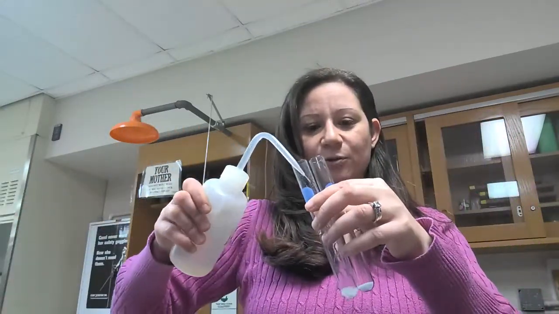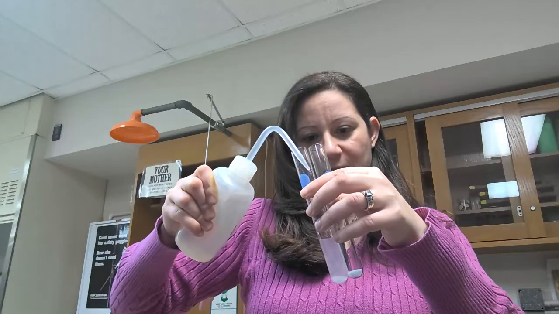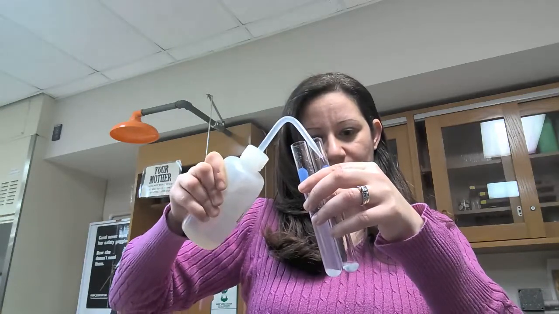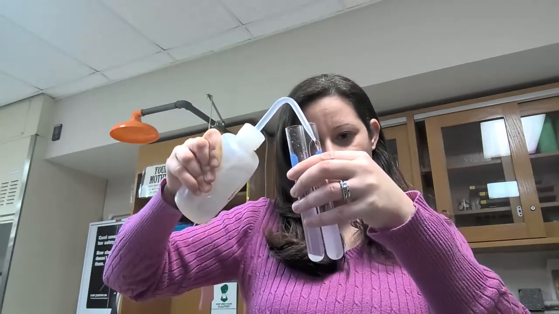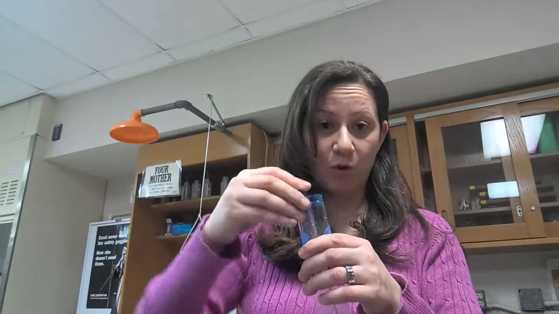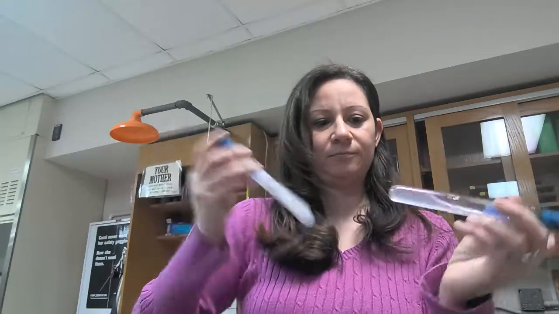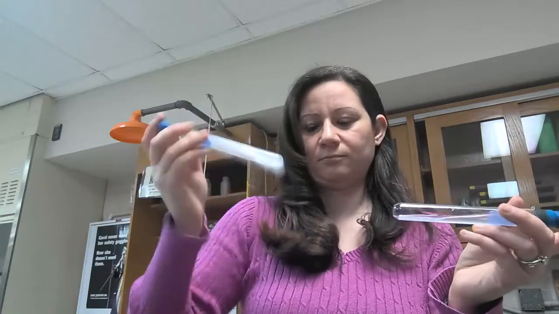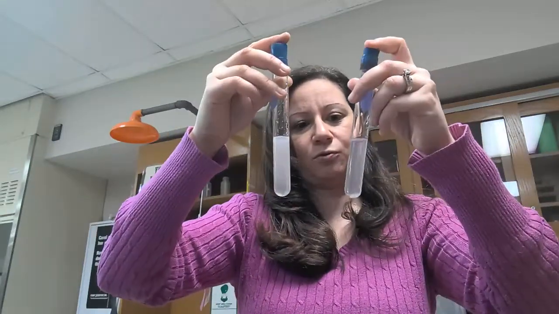The next factor is agitation or stirring. Here I have NaCl in both of them, and I'm going to add the same amount of water. One of them I'm going to agitate or stir or shake more than the other one. So one of them I'm just going to swirl like this. The other one I'm going to shake.